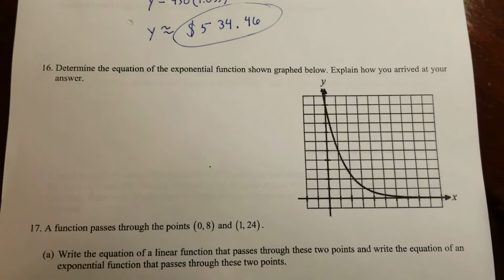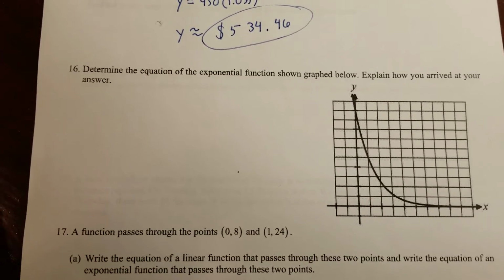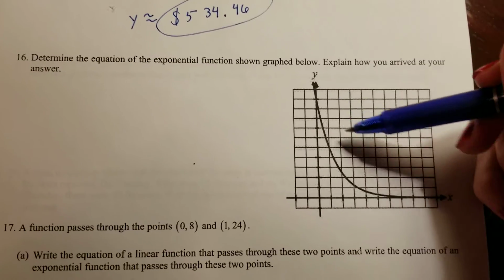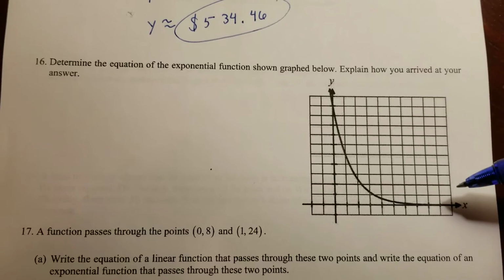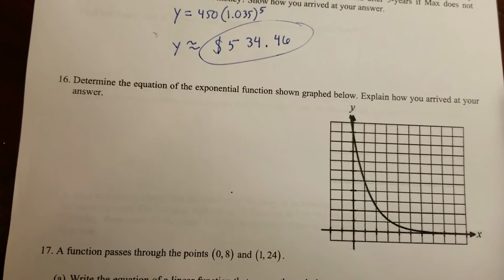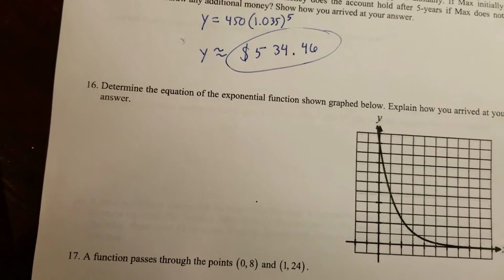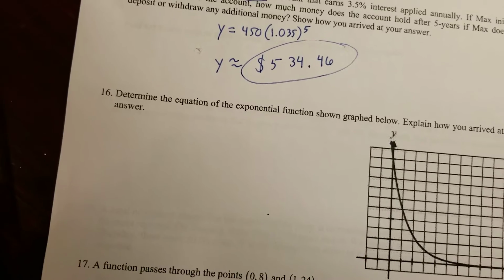16. Determine the equation of the exponential function shown in the graph. Explain how you arrived at your answer. All right, so I can tell that this is a decrease. It's going down. So that means the number inside the parentheses has got to be less than 1 but greater than 0.